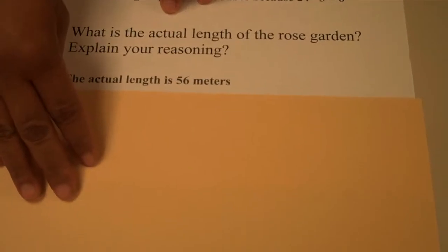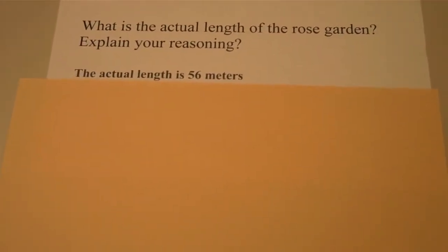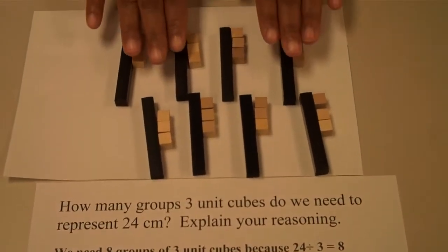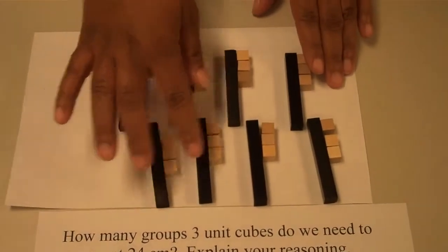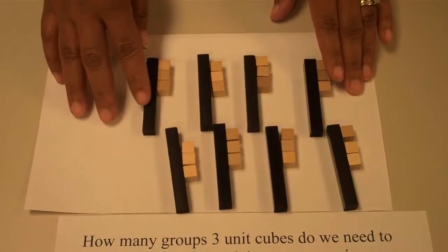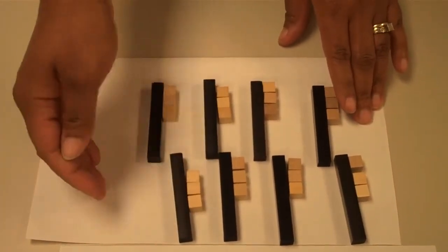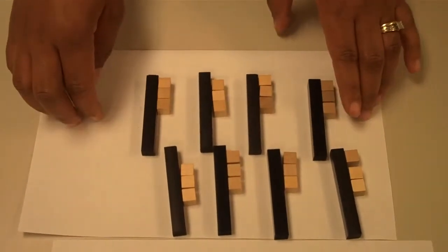The actual length of the rose garden will be 56 meters because, coming back to the model, we see that we have 1, 2, 3, 4, 5, 6, 7, 8 groups of the 7-meter long black rod. And 7 times 8 is 56.